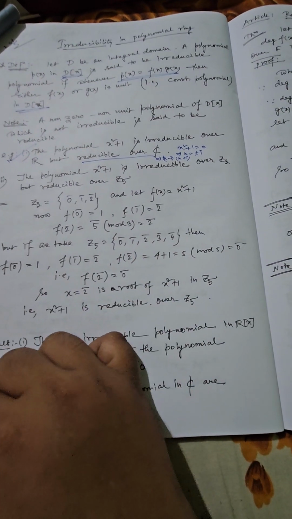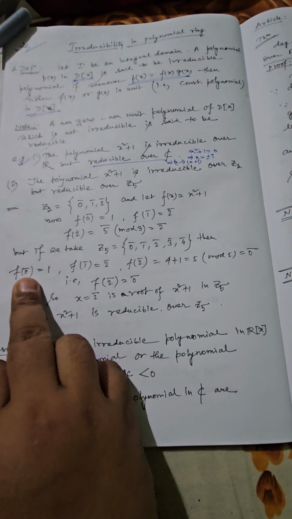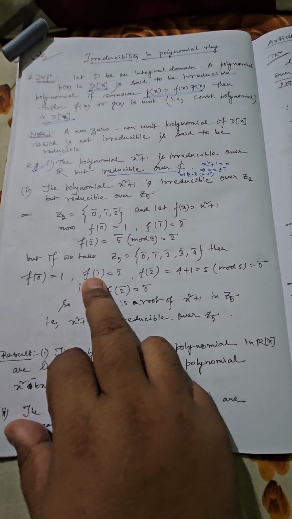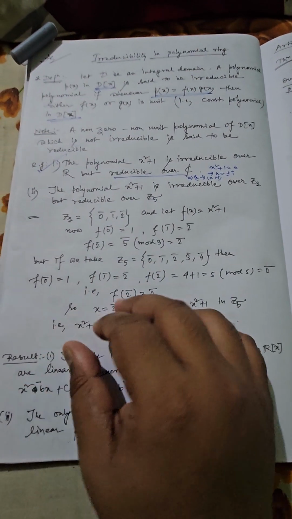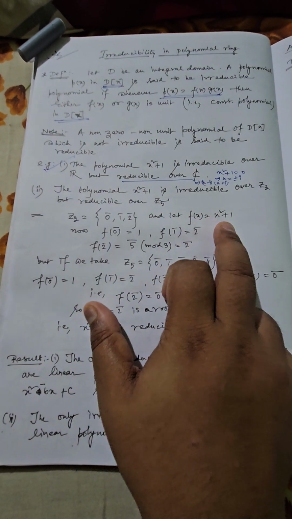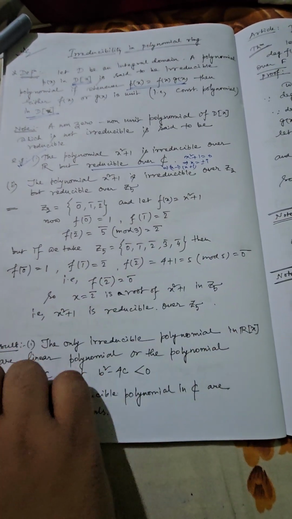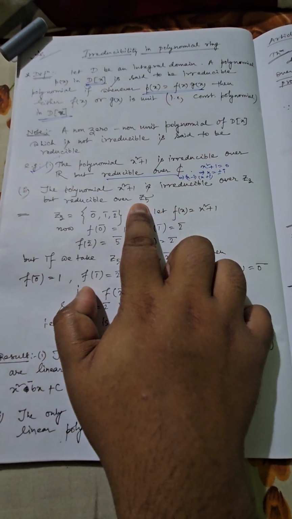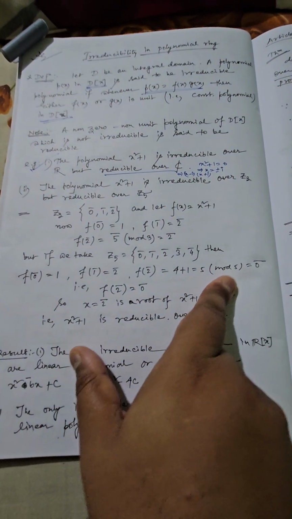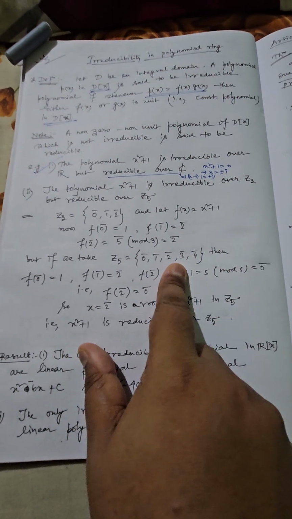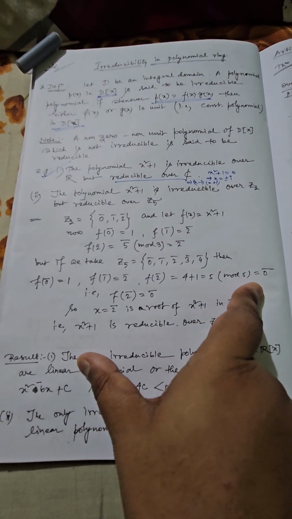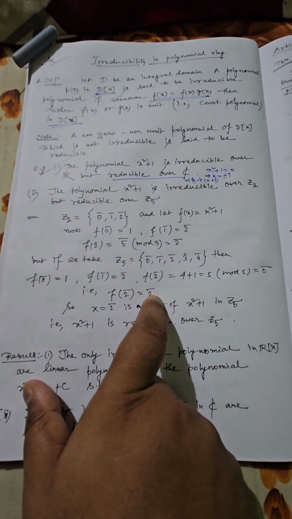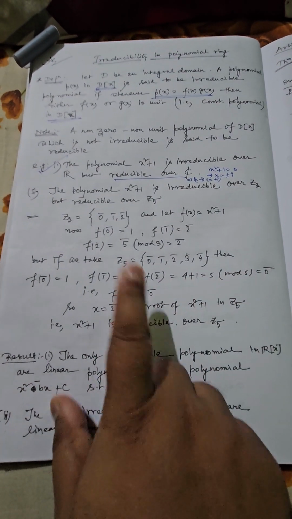So here again you can find out f of 0 bar is equal to this, f of 1 bar is equal to this. I am not saying how the value will come, because you can easily put these values in the given expression x square plus 1 and you will get the result. F of 2 bar is 5, but because you are considering Z5 right now, take modulo 5. So 5 when divided by 5 gives you 0 remainder, so it will be equivalent to 0 bar. F of 2 bar is equal to 0 bar in this way.